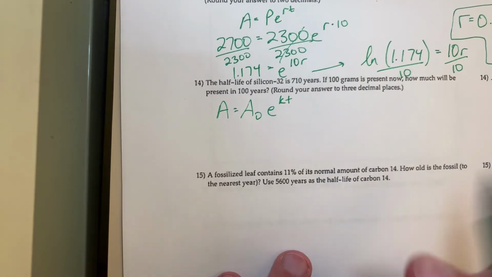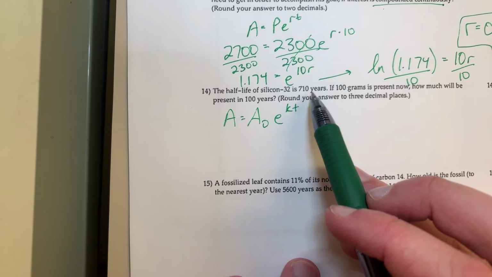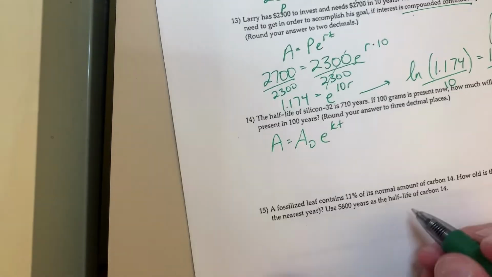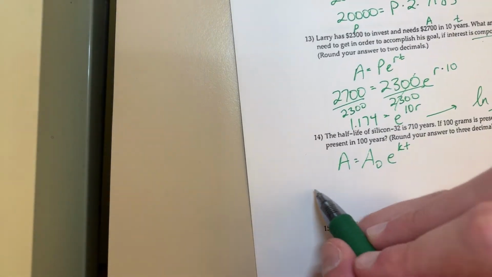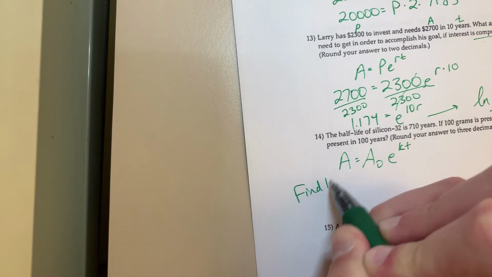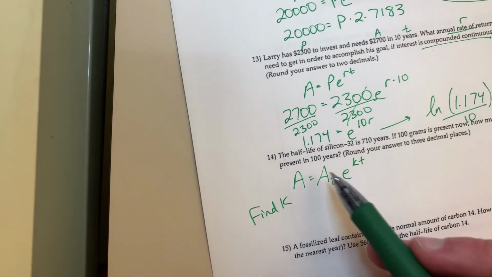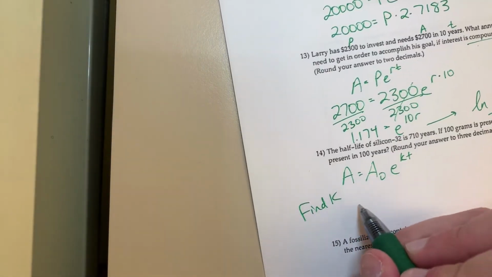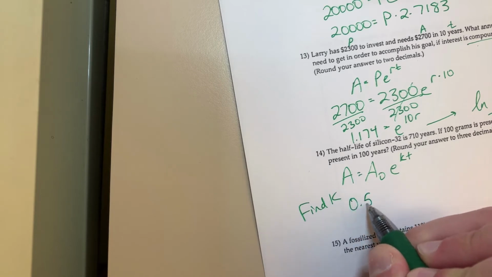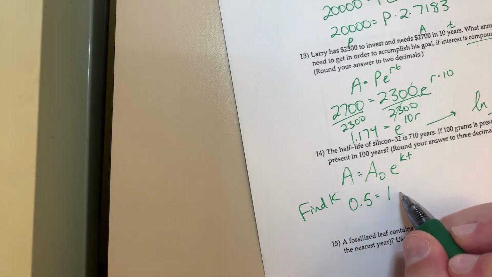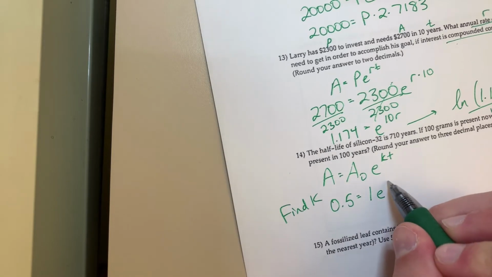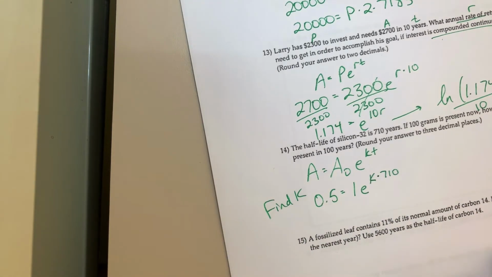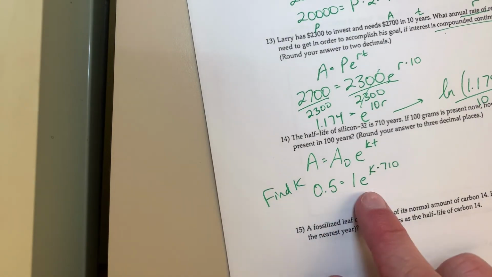So for this problem, guys, we are told that the half-life is this, and we are given these times. What we're missing here is K, so we're going to have to do this in two parts. We're going to have to find K, our decay rate, using this information about the half-life, and then use that rate to answer the question it's asking. So finding K. The half-life means the 50% would be our final amount, 1 or 100% would be my starting amount, and my rate's unknown, but the half-life is 710 years. Okay, so that's what I know.